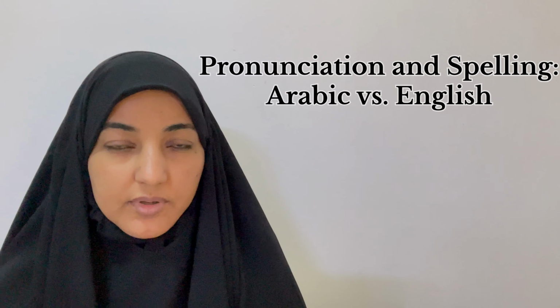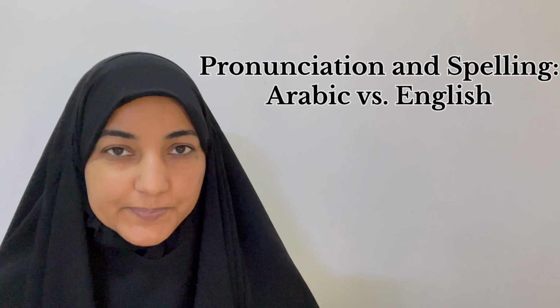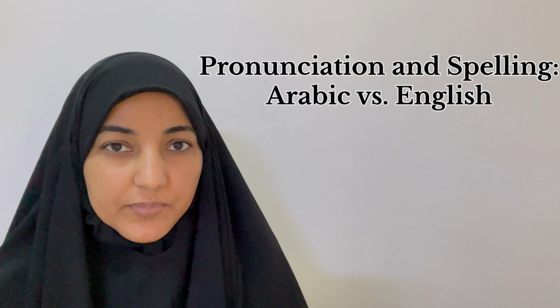Point number 4, pronunciation and spelling, Arabic versus English. Here's a big one. Arabic is actually a lot easier when it comes to pronunciation and writing. Why? Because in Arabic, what you say is pretty much exactly what you write. It's not like English, where the spelling can be totally different from how the word sounds. Of course, there are a few exceptions, but in general, if you know how to say it, you know how to write it.